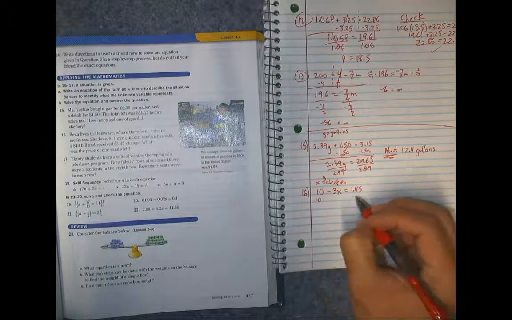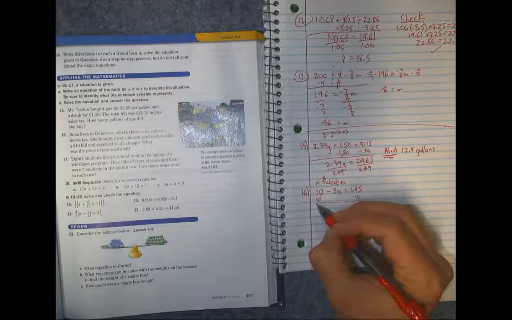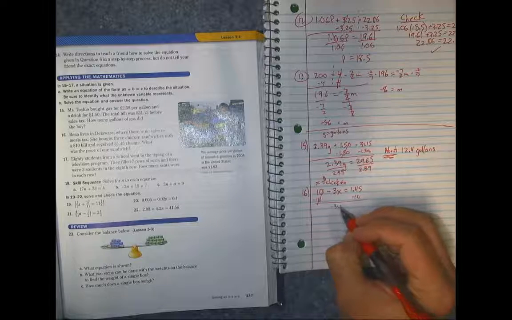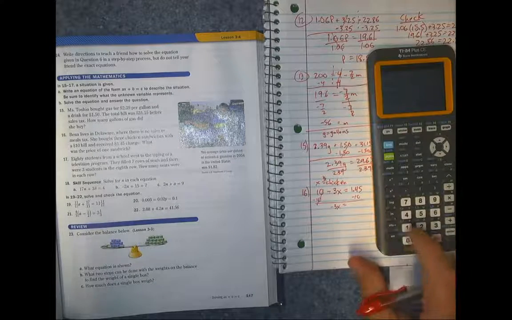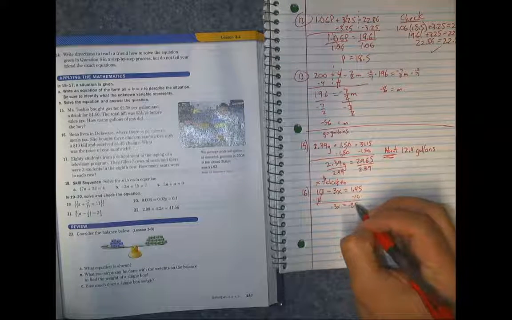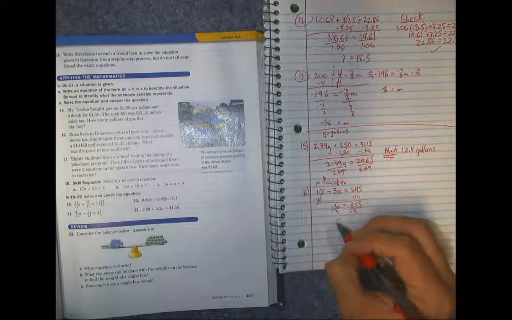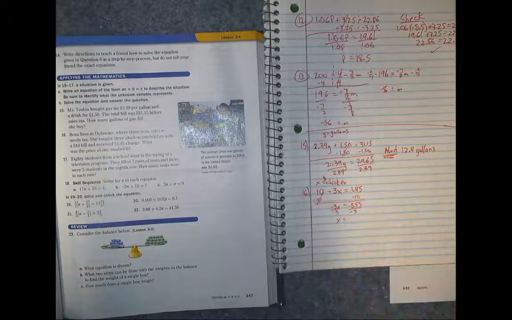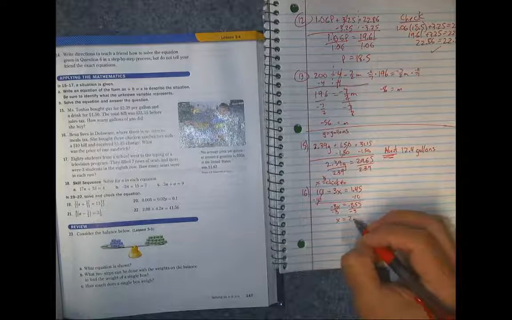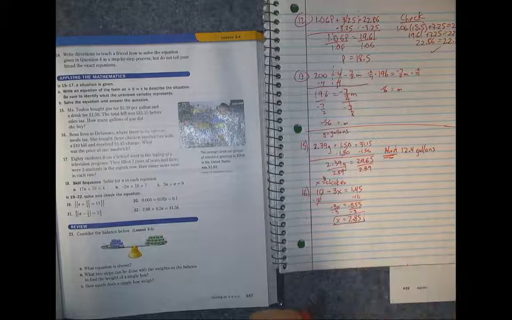I'm going to minus 10 from both sides. Because this is a positive 10, I'm going to minus 10 to get it to a 0. The minus is with the 3, not the 10, so that stays as a negative 3x. 1.45 minus 10 gives me negative 8.55. I'm going to divide by this negative 3. Two negatives will make a positive, so all of these negatives fall off. So my final answer here is 2.85. So one chicken sandwich costs $2.85.